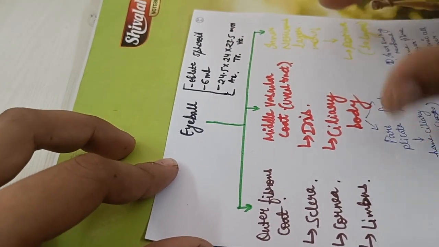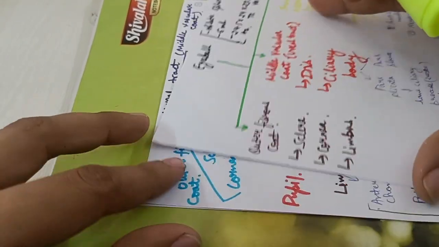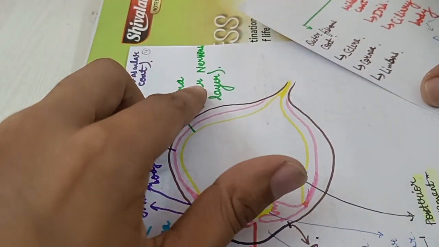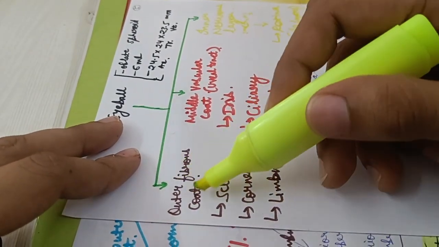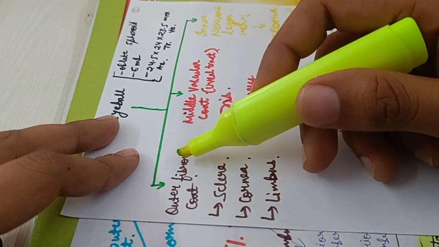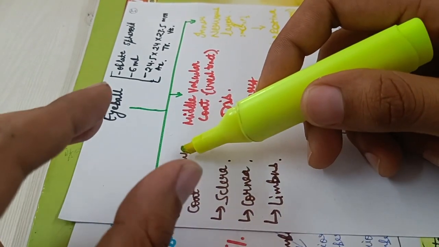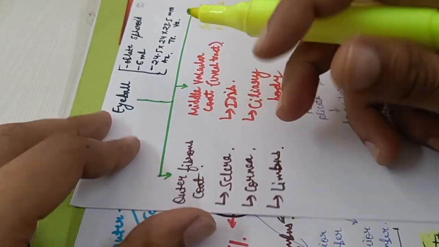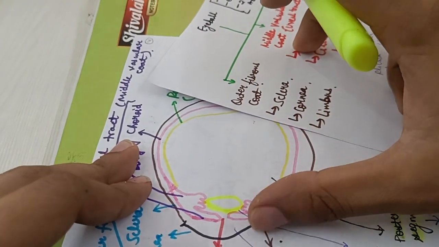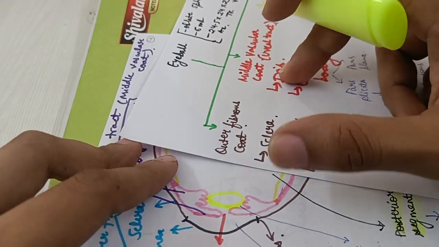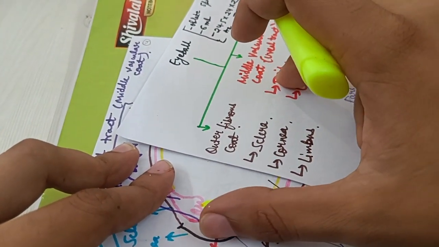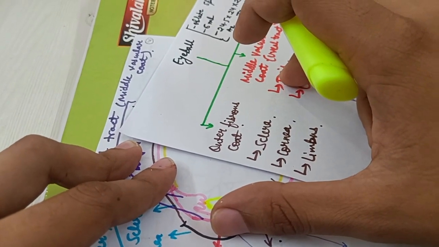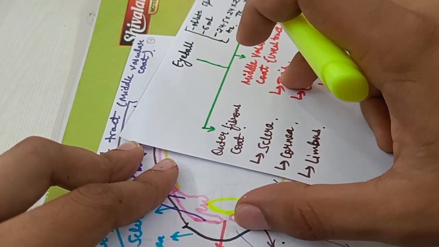Now the coatings, the layers: outer, middle and inner. The outer layer, or fibrous coat, I have combined these two words to make it simple for you. The outer fibrous coat consists of the sclera and the cornea, as you can appreciate from this diagram. The cornea is the transparent area, the blackest area which you see in your eye, while the whitest, opaque area which you see in your eye is the sclera, and the junction between these two is known as the limbus.